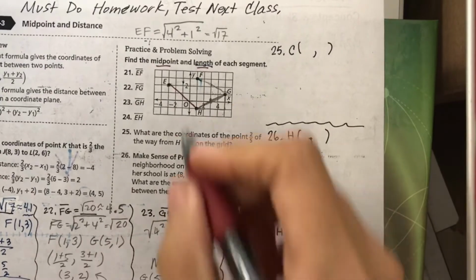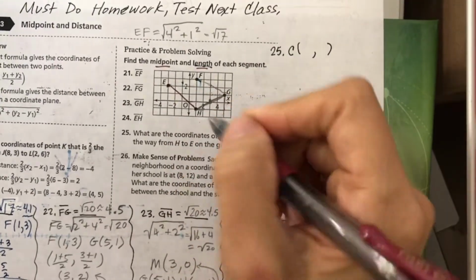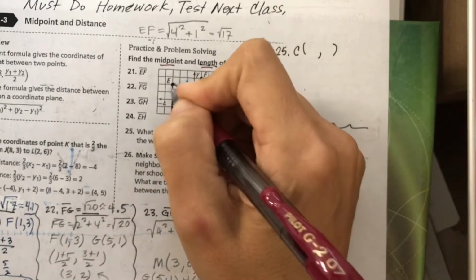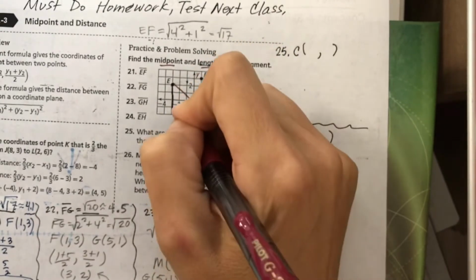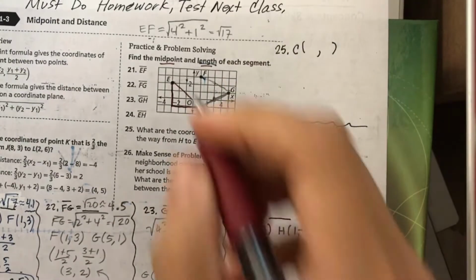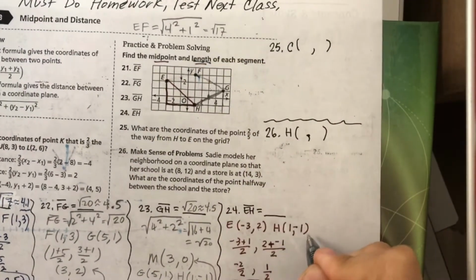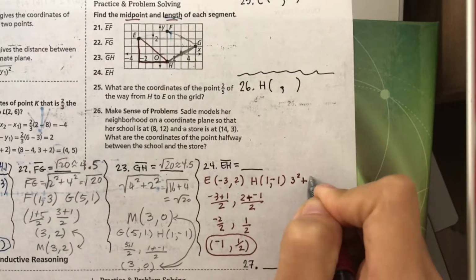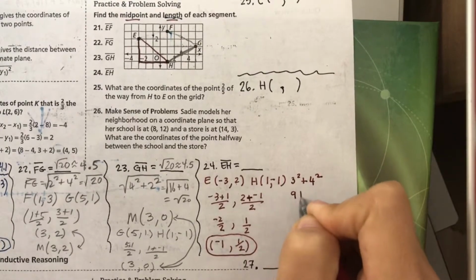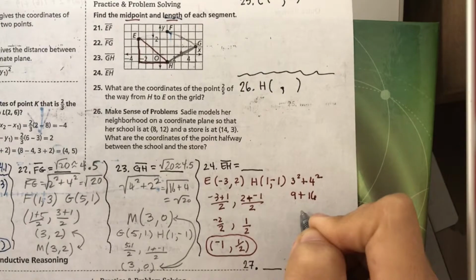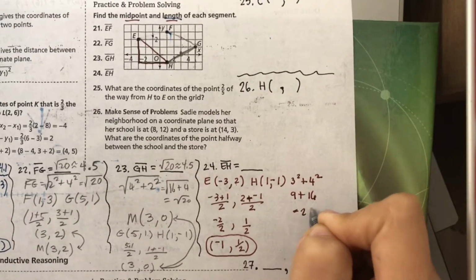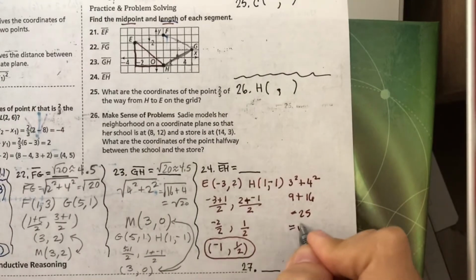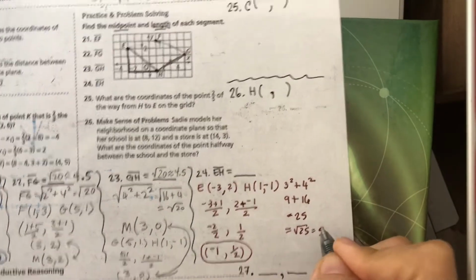Now I'm going to find this distance. Hopefully you're getting better at this. We see on the graph, I can draw this triangle. I got 3 boxes and 4 boxes. So I have 3 squared plus 4 squared, 9 plus 16, 25. But this distance isn't 25. It's the square root of 25, or 5.